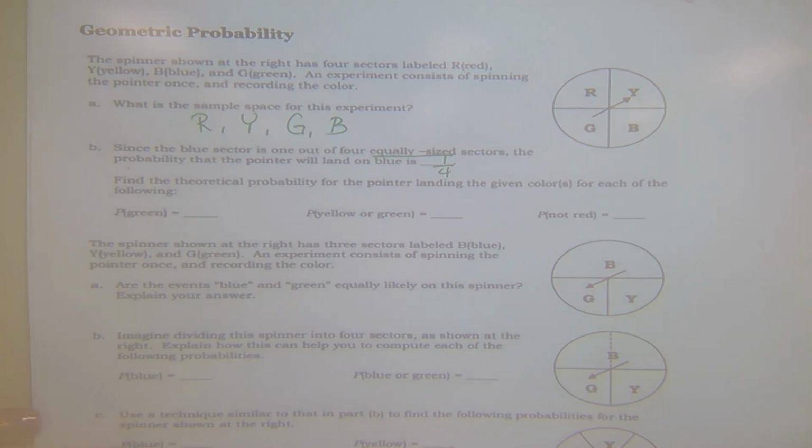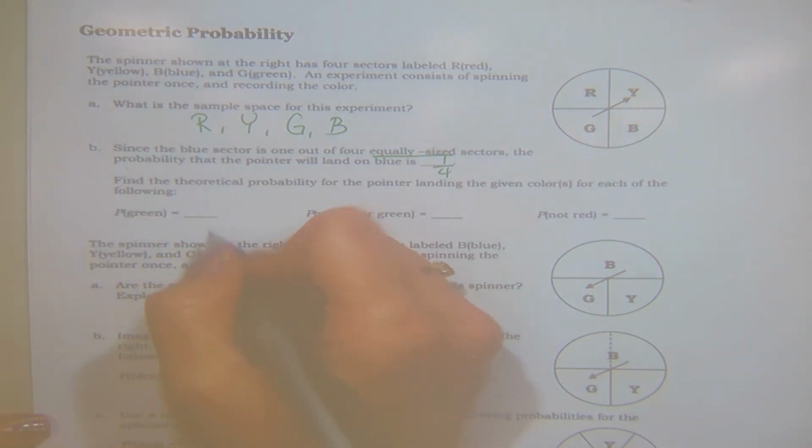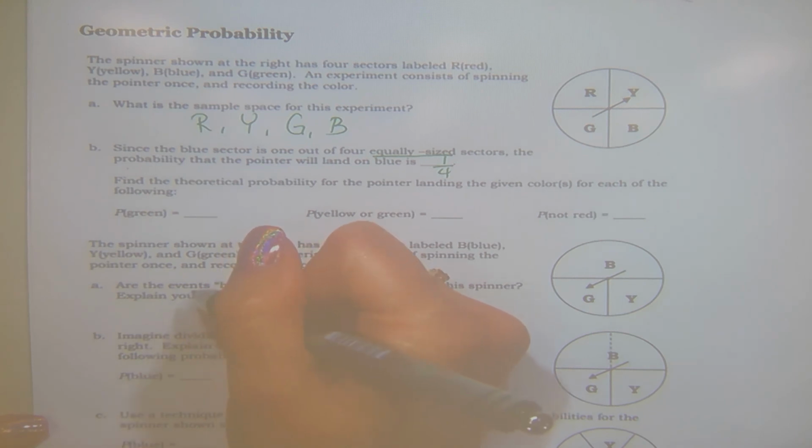Fill in those other probabilities. Pause the video, fill them in, and then start me back up.